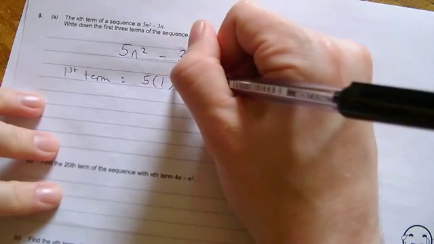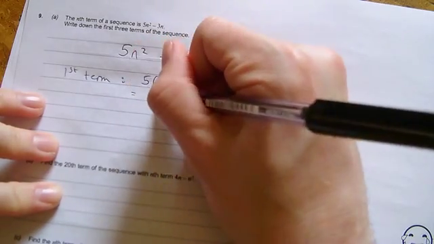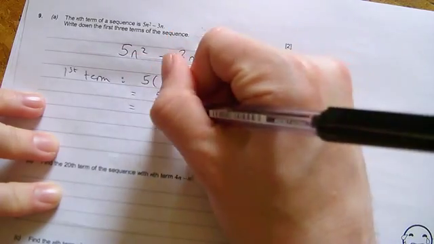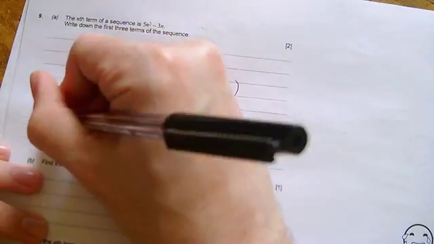So 1 squared is 1, times by 5 is 5, and then minus 3 times 1, which is 3. 5 minus 3 is 2. So that would be my first term.